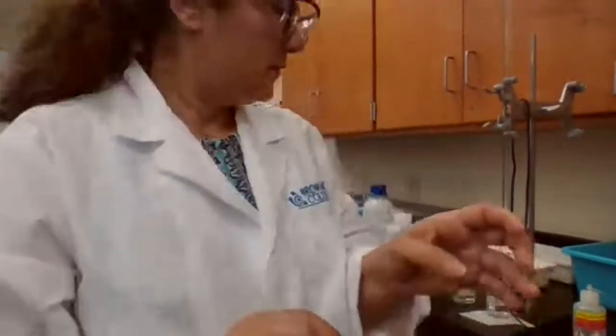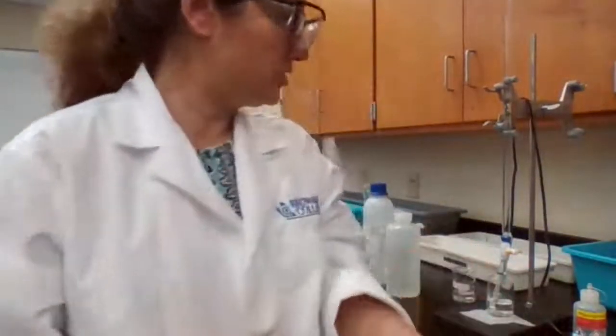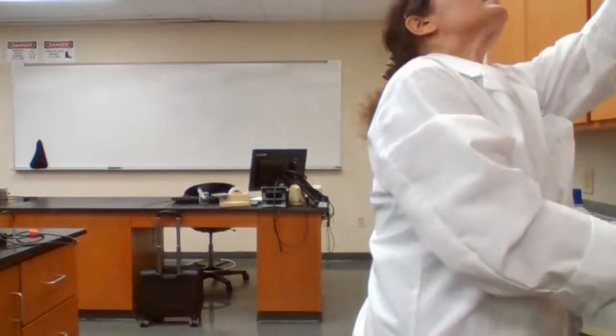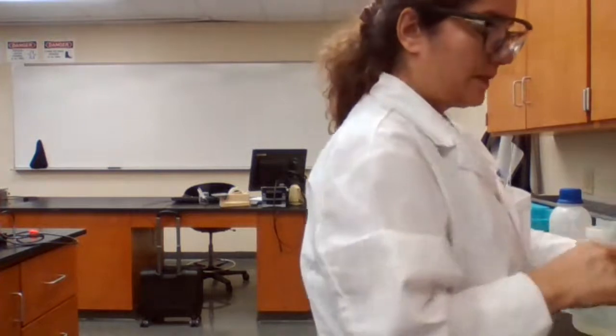Part B. For part B, before adding anything, at 0 milliliter, the pH is 2.82. At 0.5 milliliter, I have to add the base and wait for it to stabilize. The pH is 2.99.